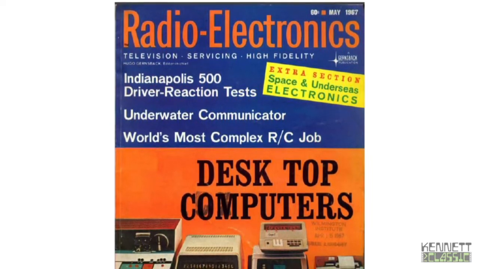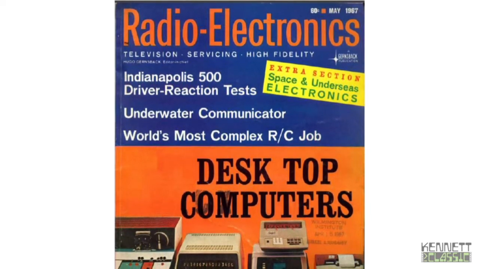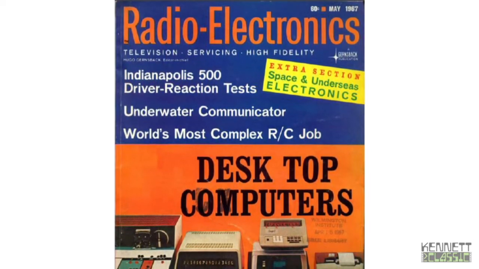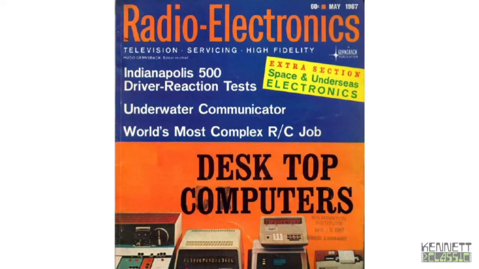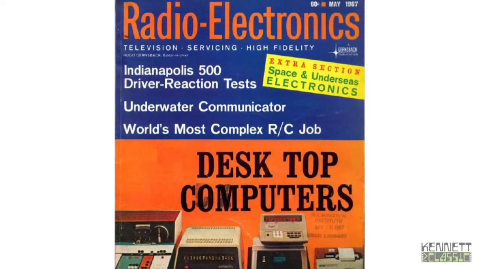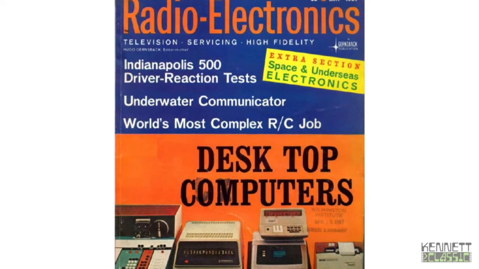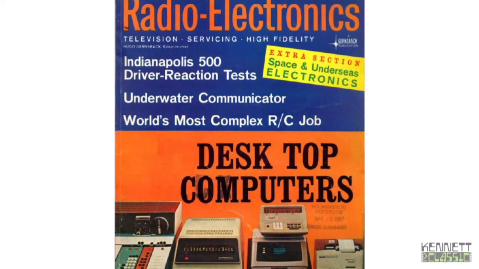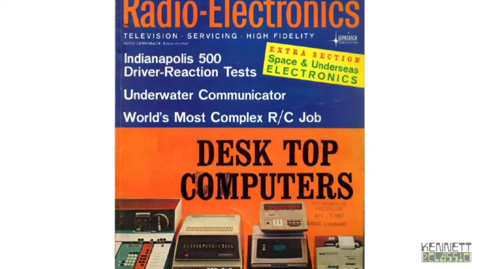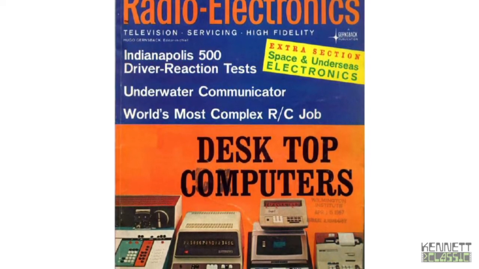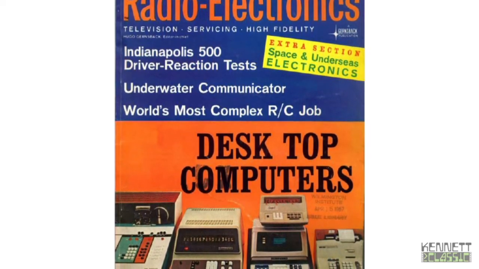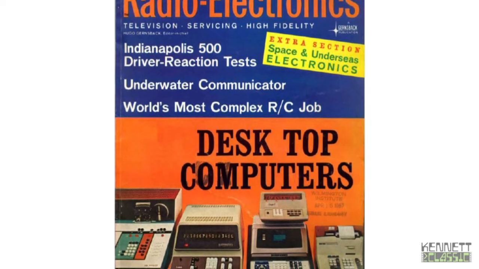At the time, these machines were called desktop computers, as you can see. Now, would you have believed that before? But there you go. 1967 May, you see the term desktop computer. So when you look at history, if you put it in today's context, you're making a mistake. You want to look at history from the perspective of the time, not of today's time.